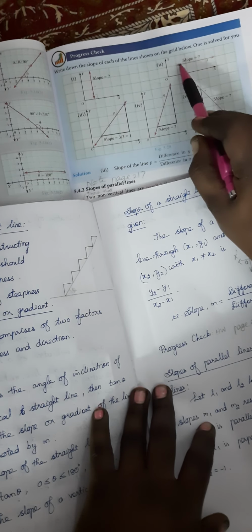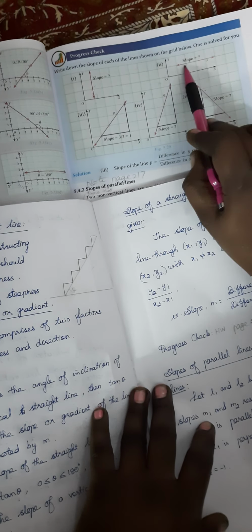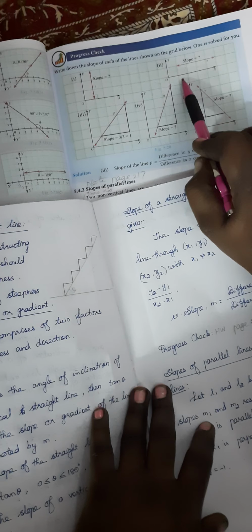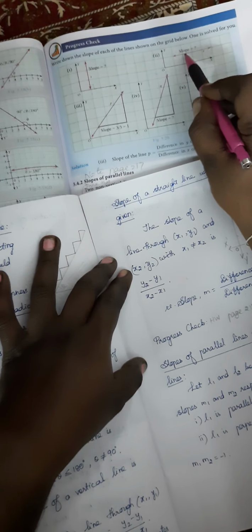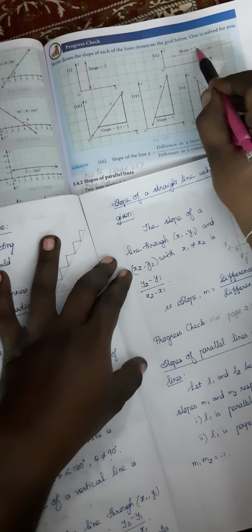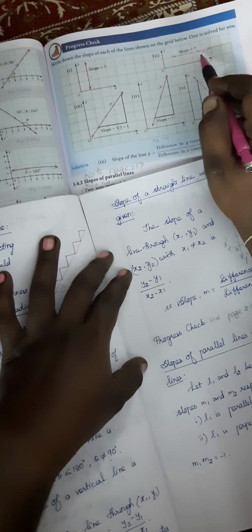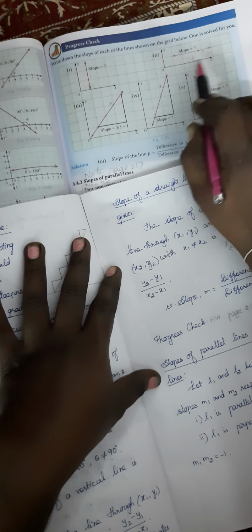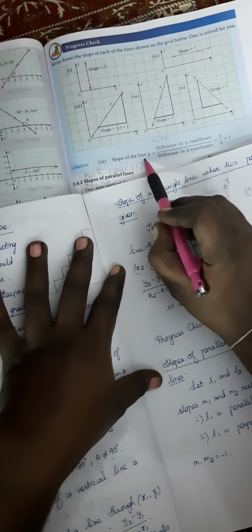What about the second one? Here both sides they have given arrows. So this angle is 180 degrees. The line is parallel to the x-axis. Here the direction is not mentioned, whether it is going to the positive side or negative side. So you write the line is parallel to the positive direction. Since it is not mentioned, we can consider it as a line parallel to the x-axis with 0 angle.